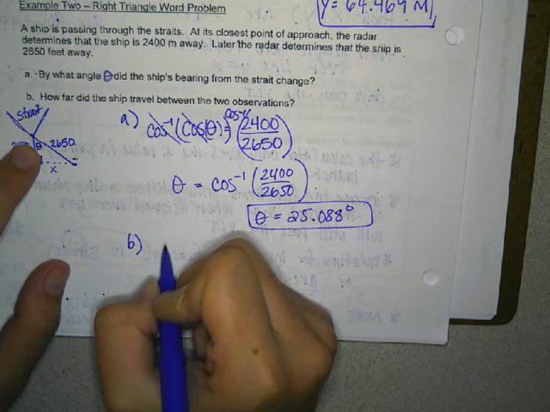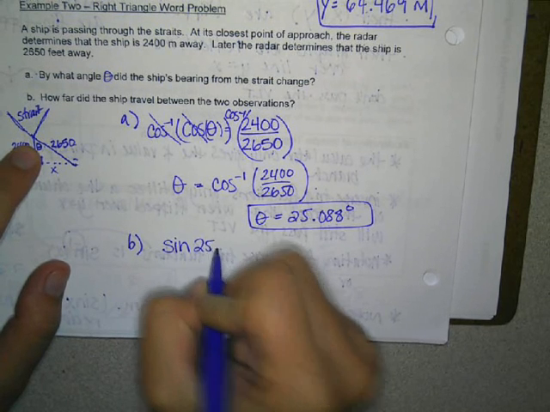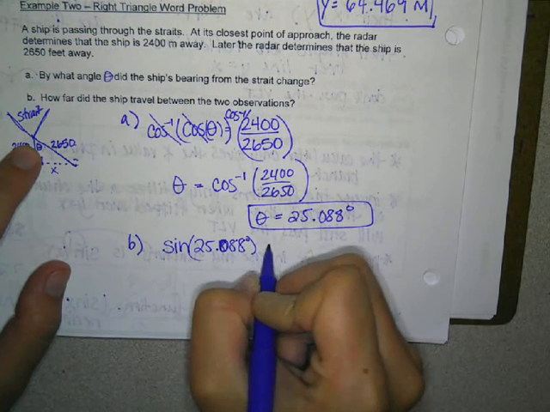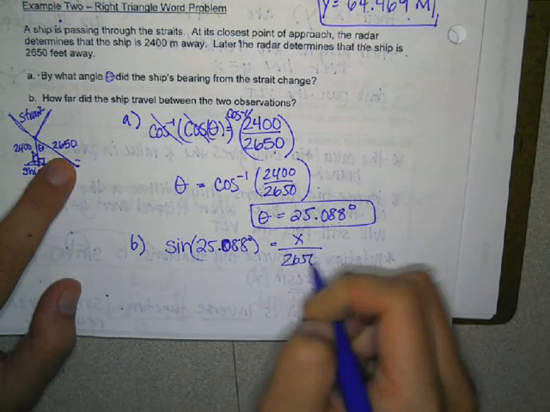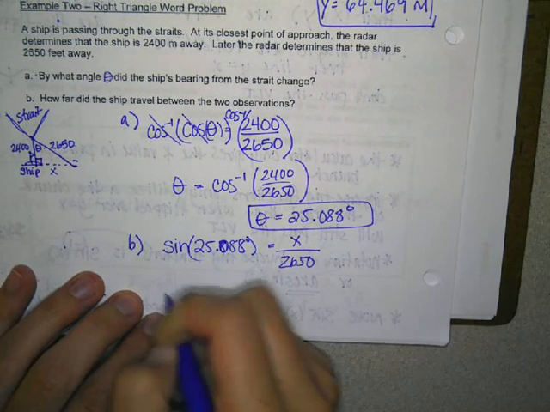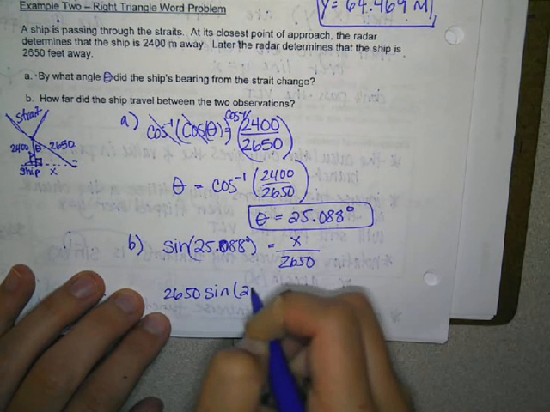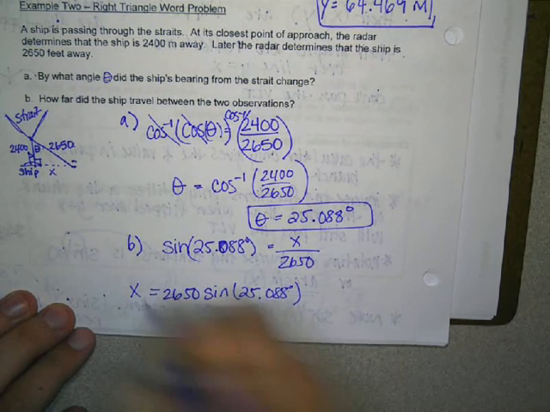So I'm going to use sine. So sine of 25.088 degrees is equal to the opposite over hypotenuse. Okay, so I'm going to multiply both sides by that value, and then punch it out.